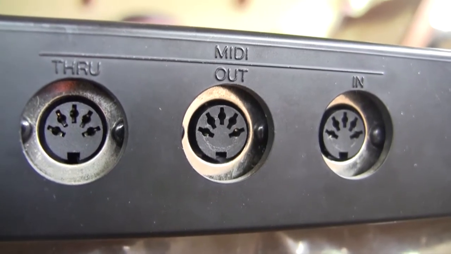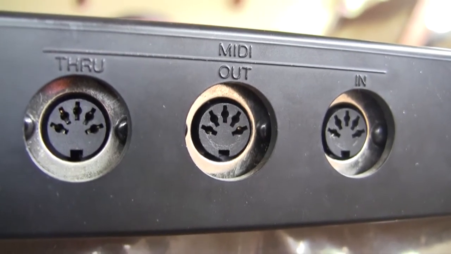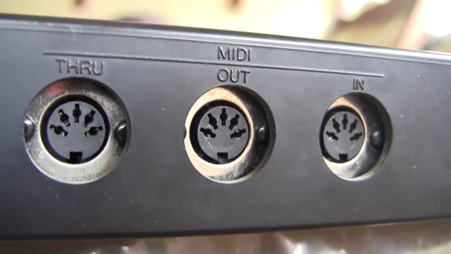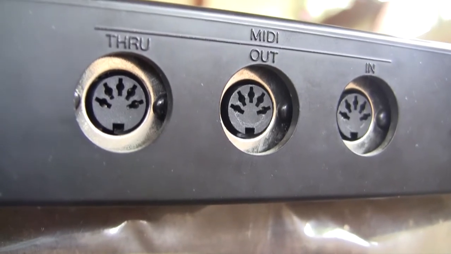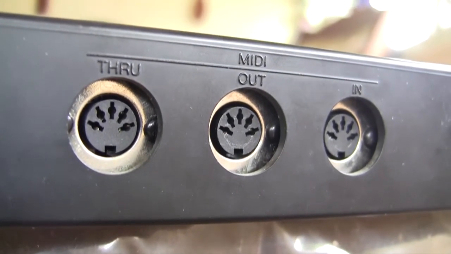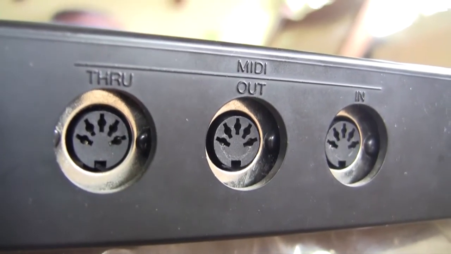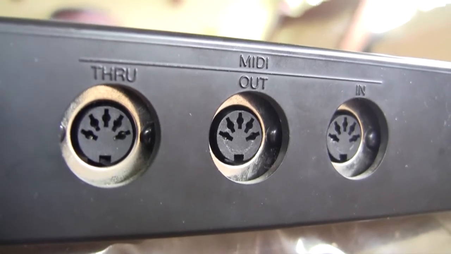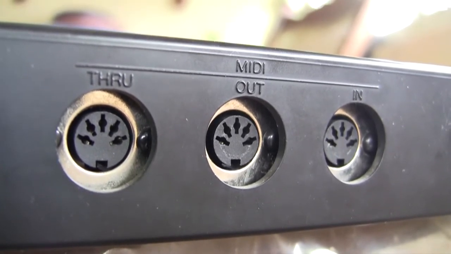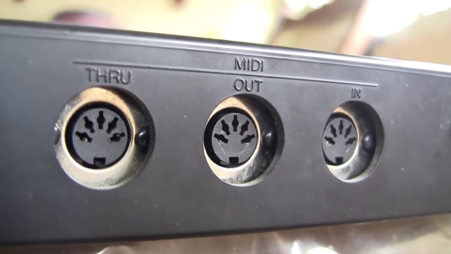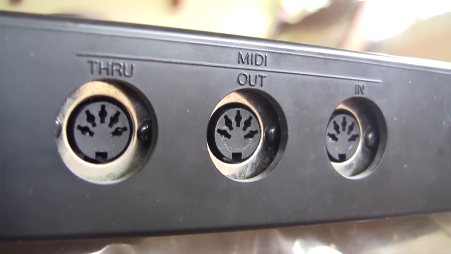MIDI stands for Musical Instrument Digital Interface, and all quality musical equipment comes with jacks like this. These jacks permit the interconnection of various devices like keyboards, sequencers, drum machines and computers. Various tone generators are available that can extend the sounds of your keyboard, and even if you're playing a non-conventional instrument, there are devices that can interface the MIDI system to stringed and wind instruments as well.